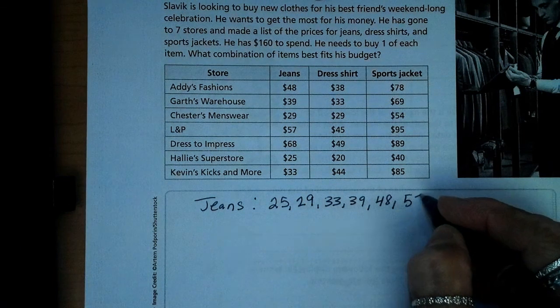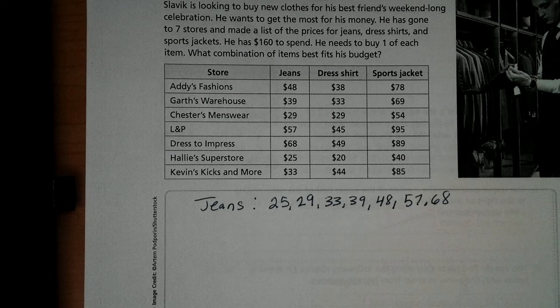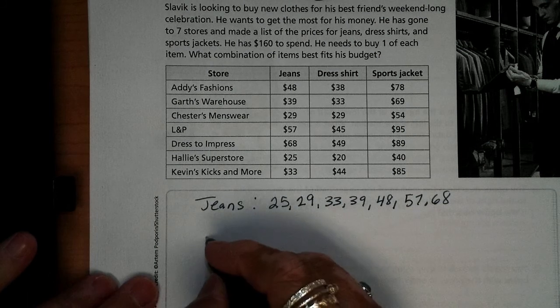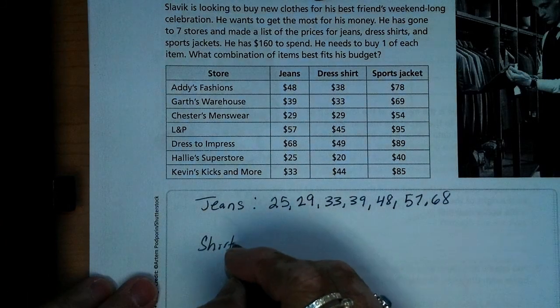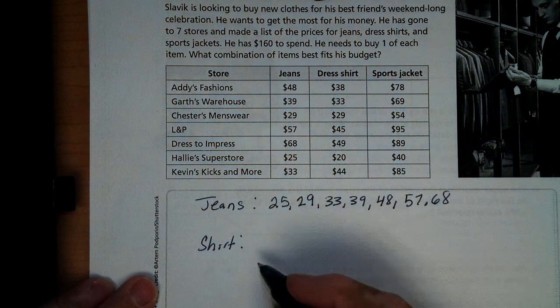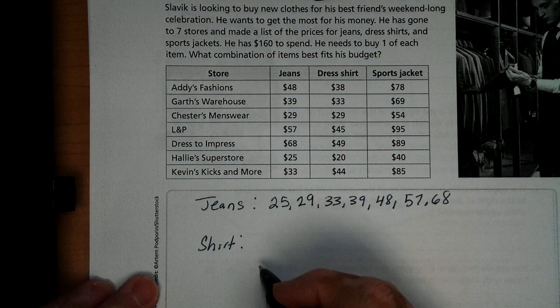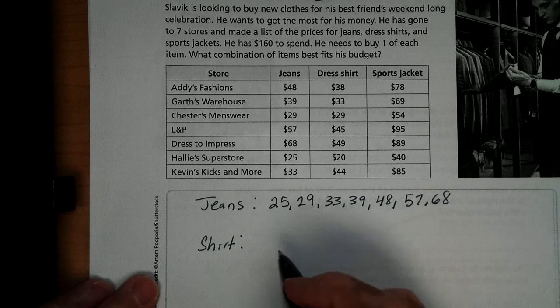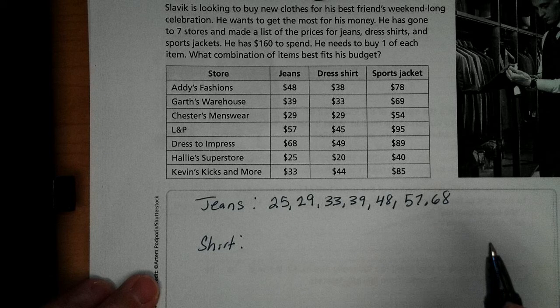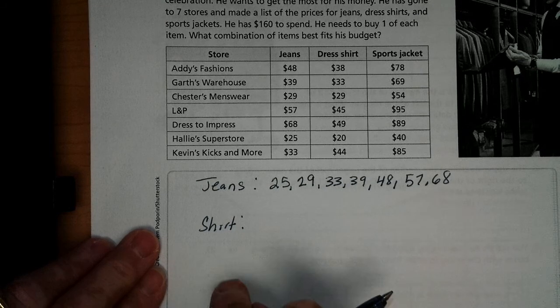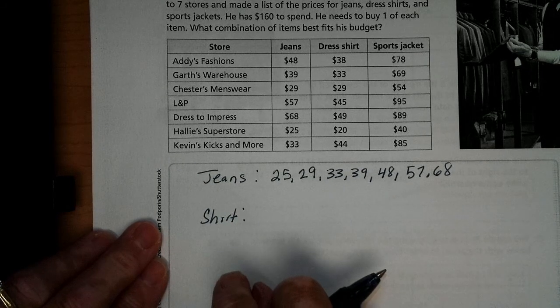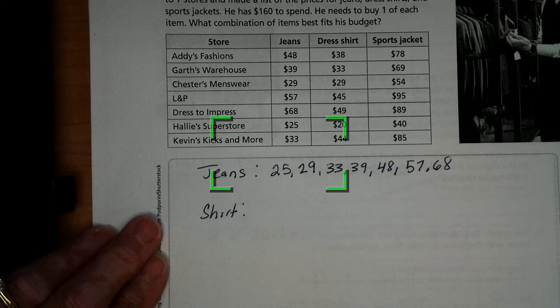57 and then 68. Yep. All right, so let's do the shirts. Never mind. I thought we were doing all of them. I know we were just doing the jeans. Right. Then we're going to do the shirt, and then we're going to do the jacket. Okay? All right, so put your shirt in order.